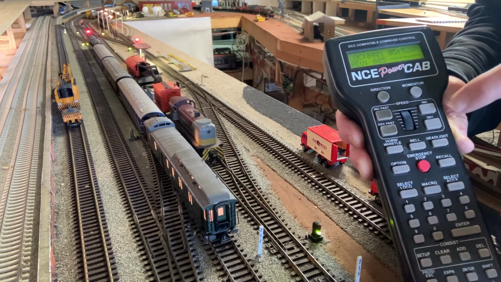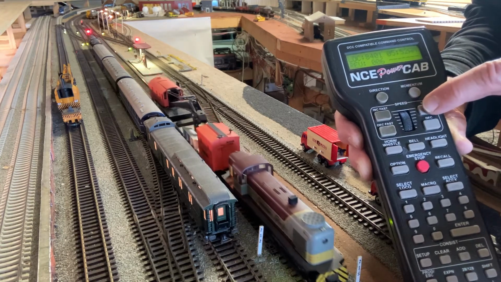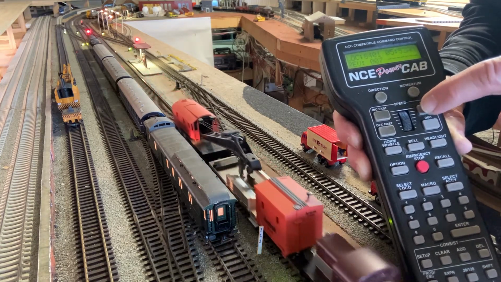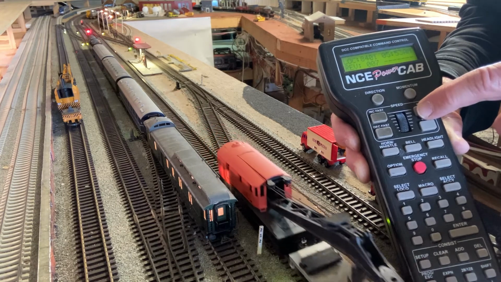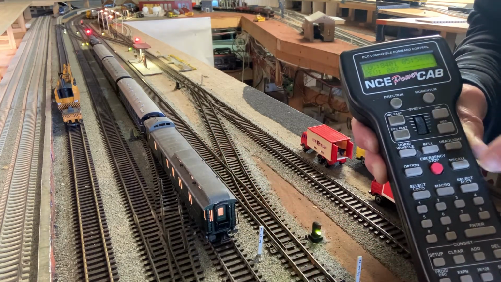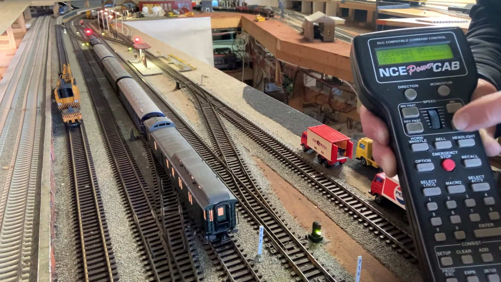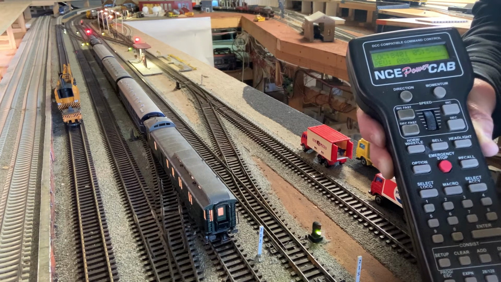Speed it up a little bit. And just bring it to a stop behind those points.